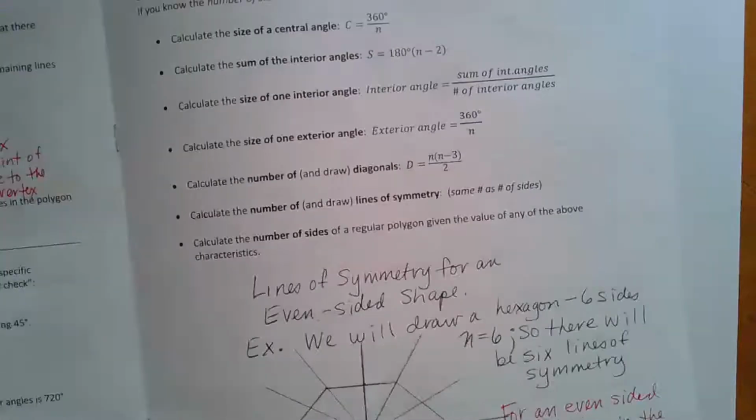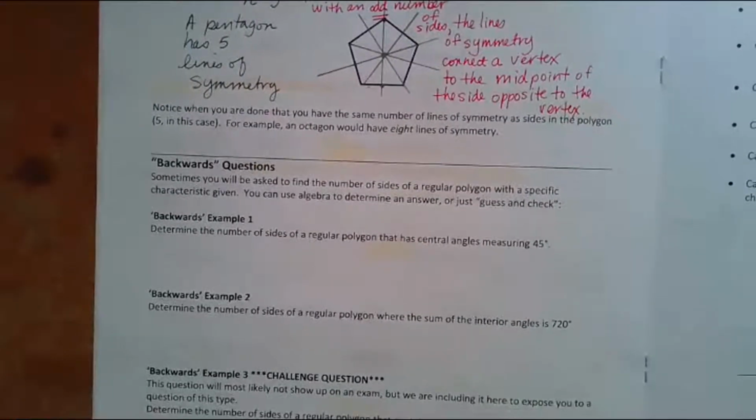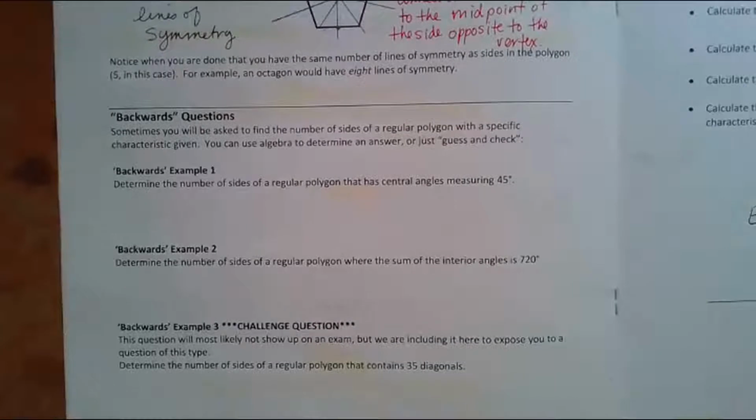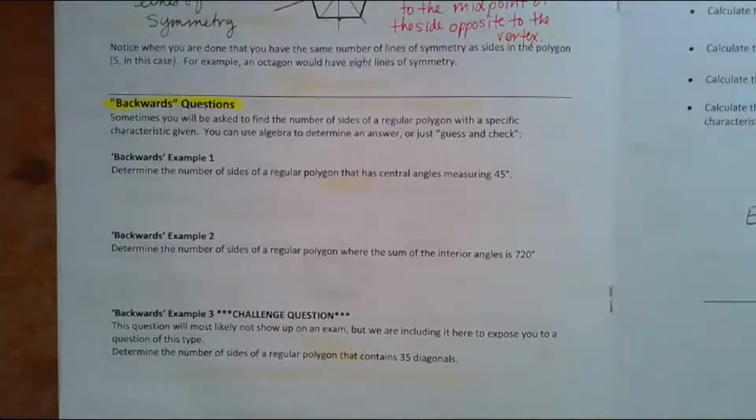So let's move back to page 12. That's the last set of examples we have to do, and these are called backwards questions. Backwards questions mean they use algebra. There's lots of ways to solve it, but these are tough questions, okay?